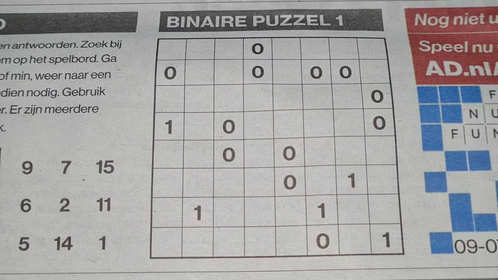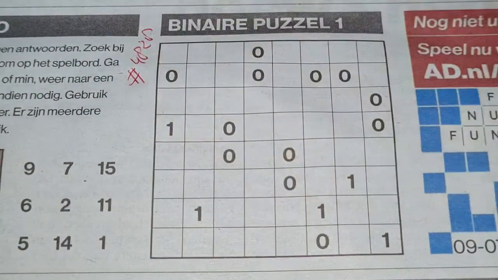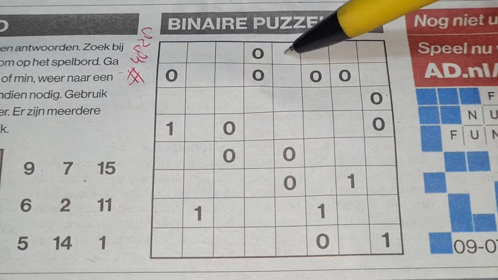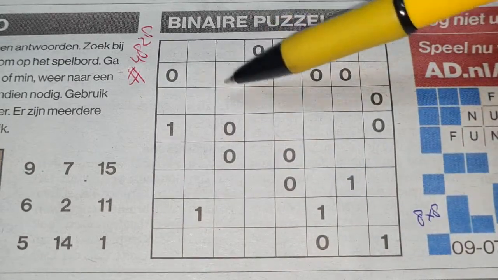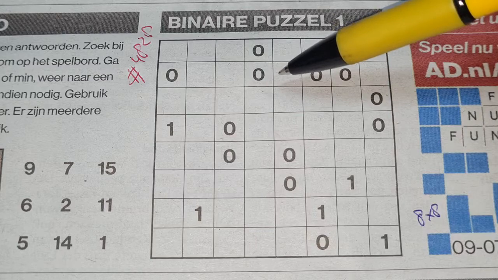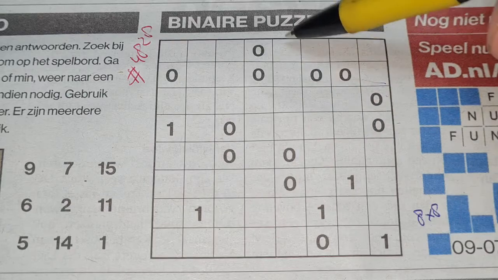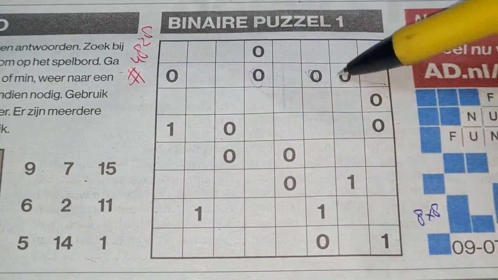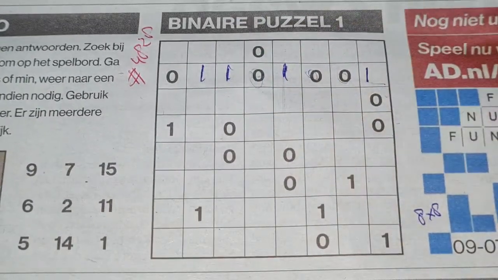Yeah, binary time, number 4828. And what kind of binary puzzle is this one? Let me count: 1, 2, 3, 4, 5, 6, 7, 8. It's an 8 by 8 binary puzzle. That means in a column or in a row, we have 4 zeros, 1, 2, 3, 4, and 4 ones. Alright, so let's get started.